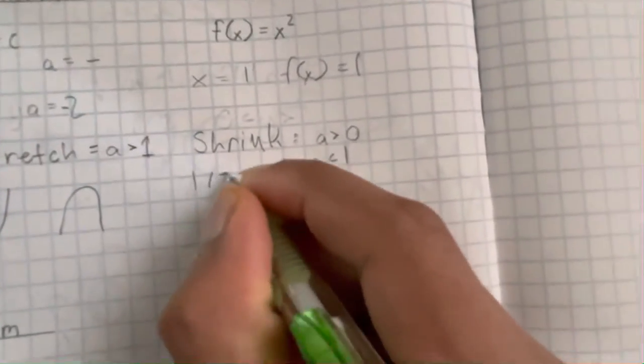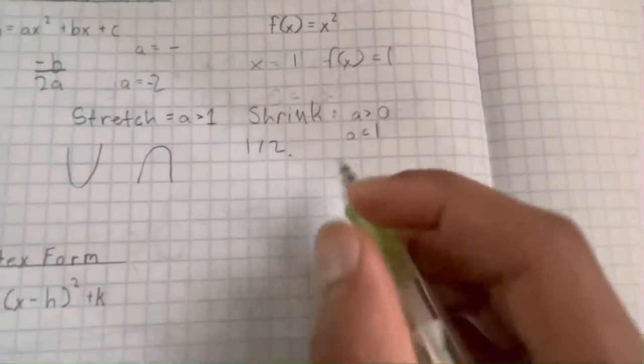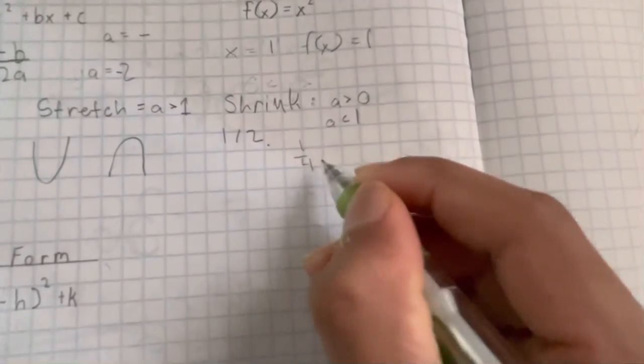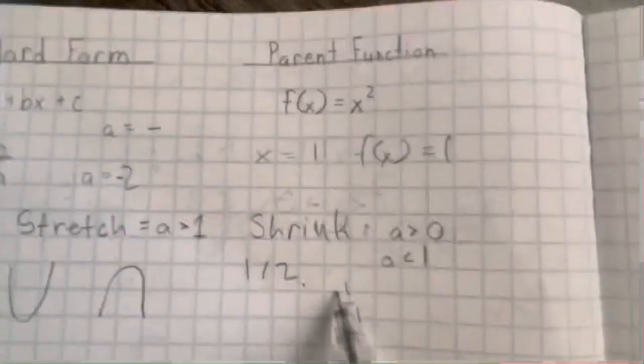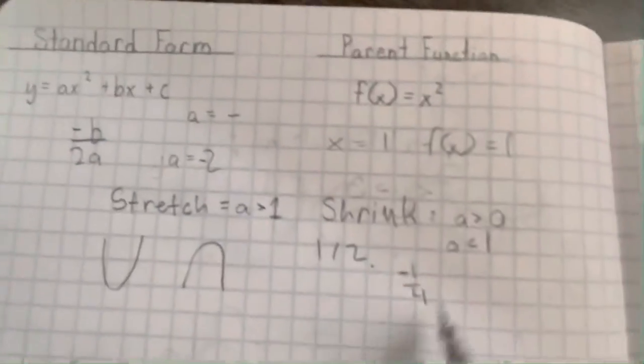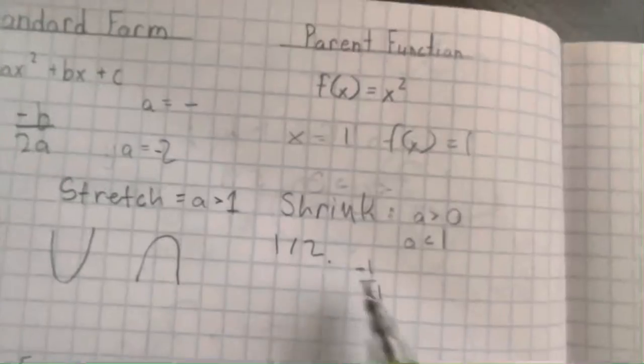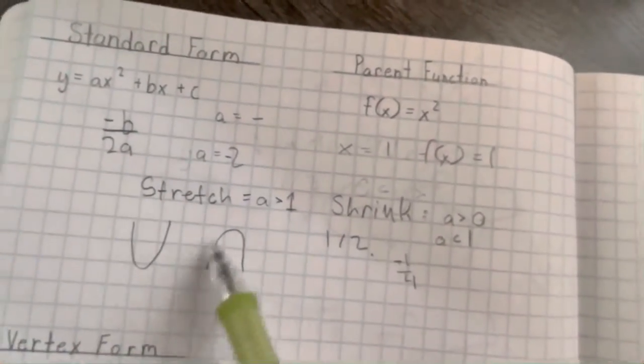An example of a shrink would be 1/2 or maybe 1/4. The same rule applies: with a negative, it's still a shrink of 1/4, but it's just reflected, turned upside down.